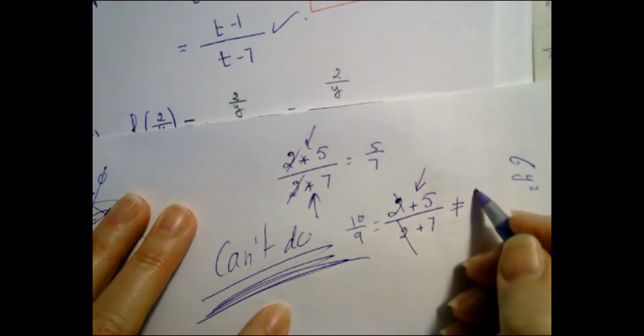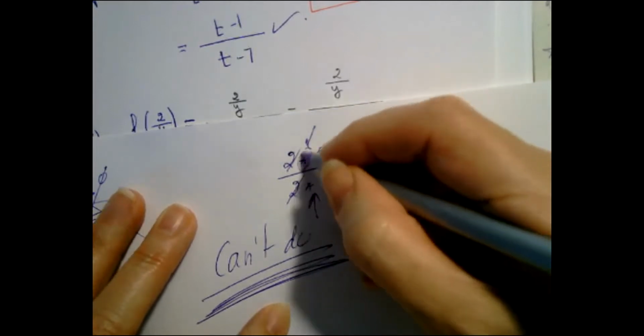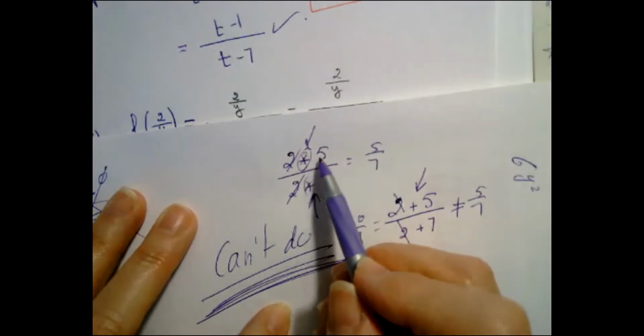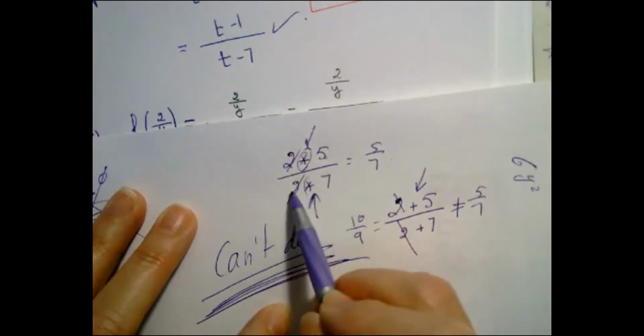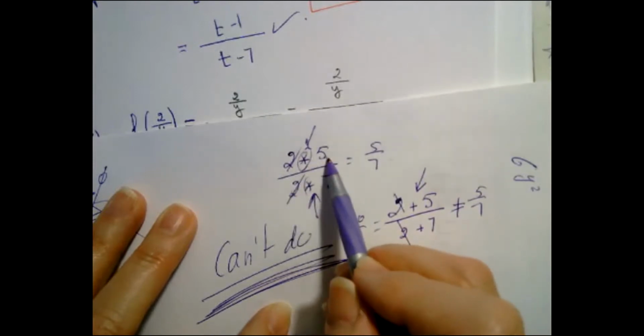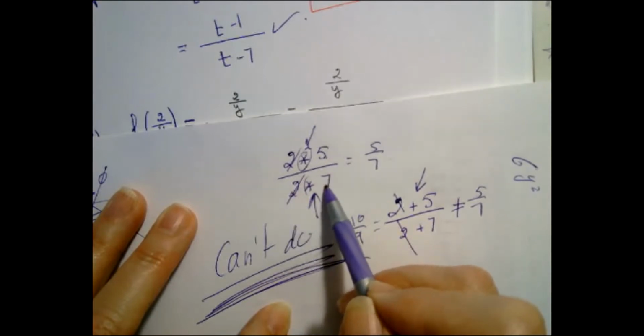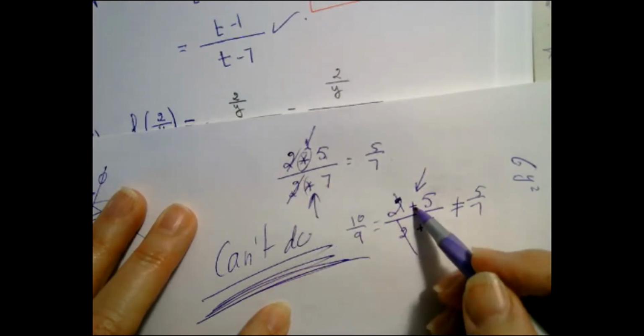If you click on your calculator, this is not 5 over 7. So they are totally different numbers. Okay, so we can simplify as long as the numerator is multiplied, it's a multiple in the numerator, and it's also a multiple or a factor in the denominator. If you have a plus, there is no way you can simplify.